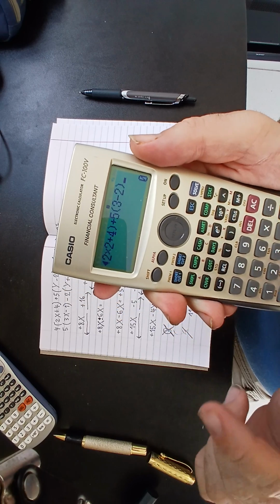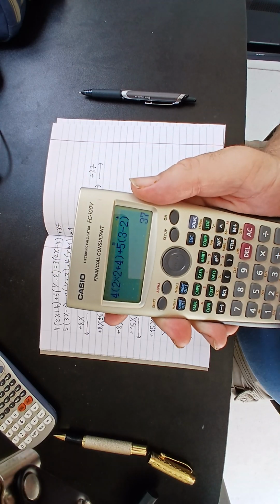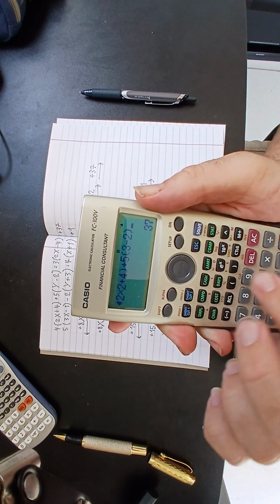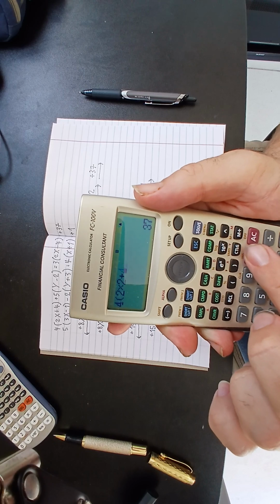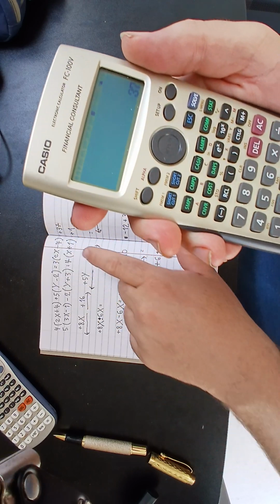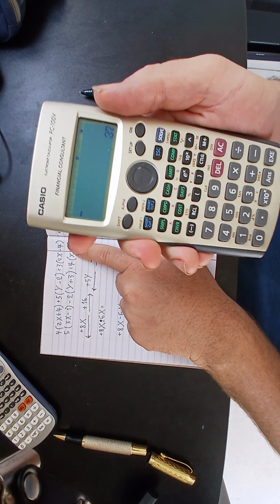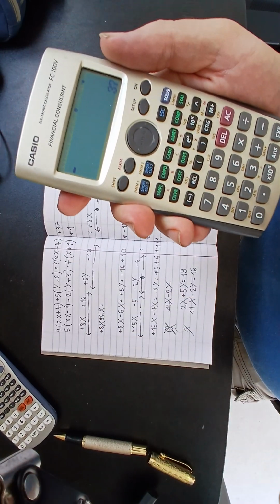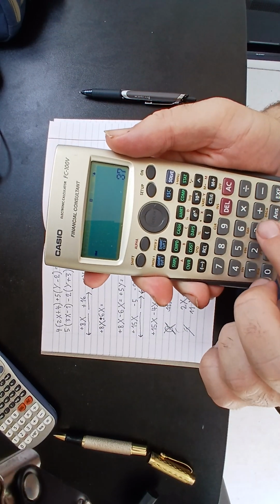That have to be equal to 37. Now, if this side also equal to 37, so, I just make sure, let's say that I do it correctly.